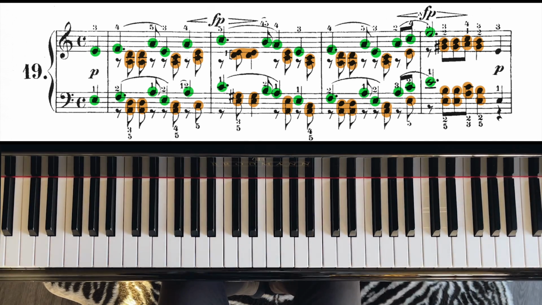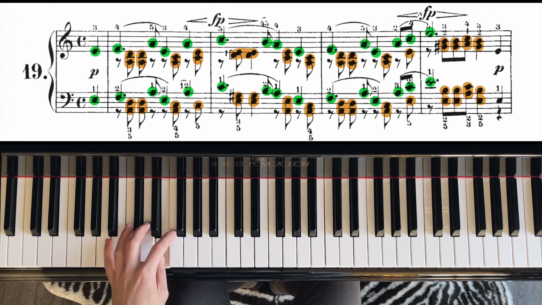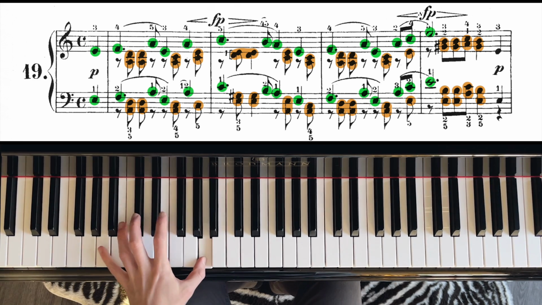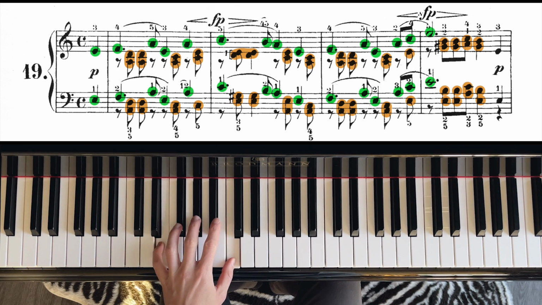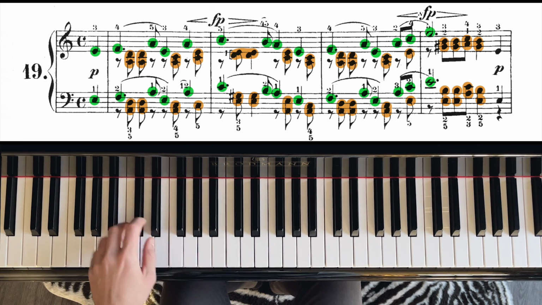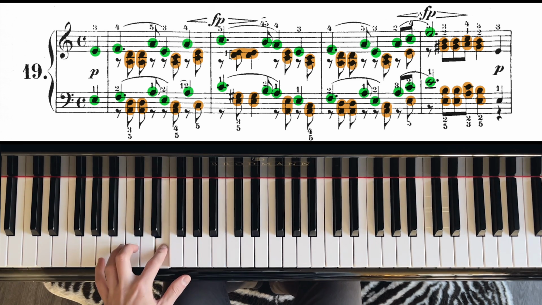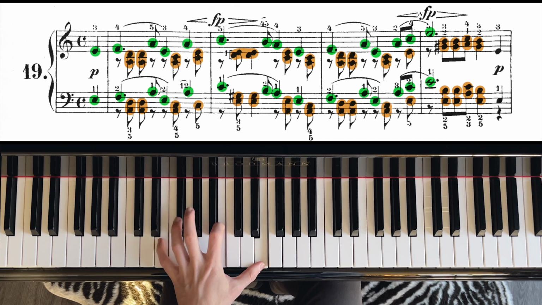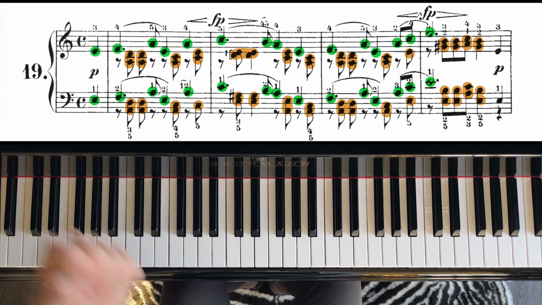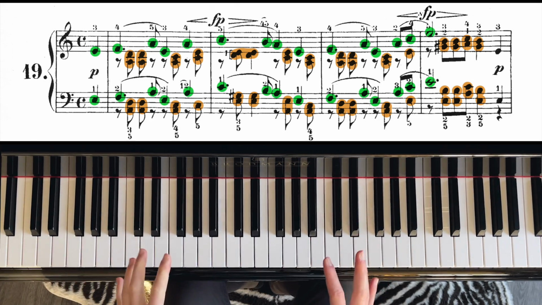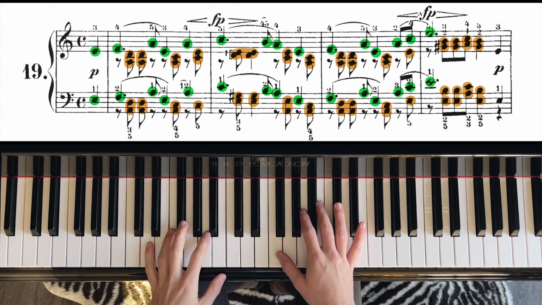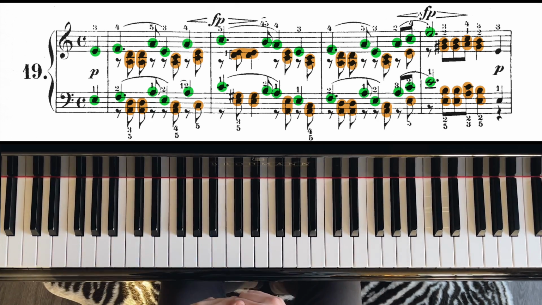Now let's see the left hand. Starting on 1. And now comes the most challenging part, when you can do this hands separately, emphasizing the melody in both hands.